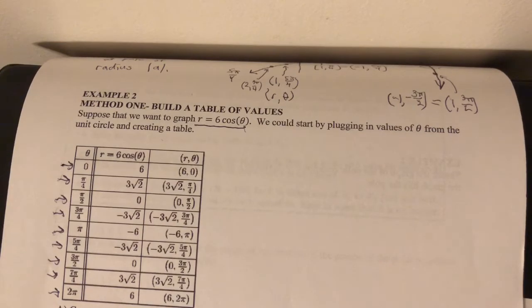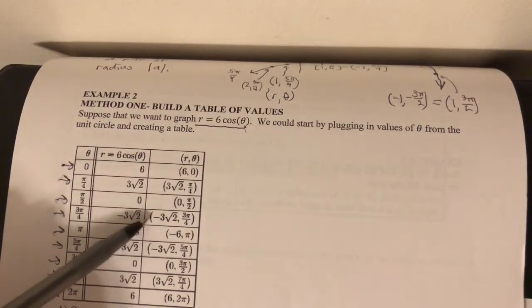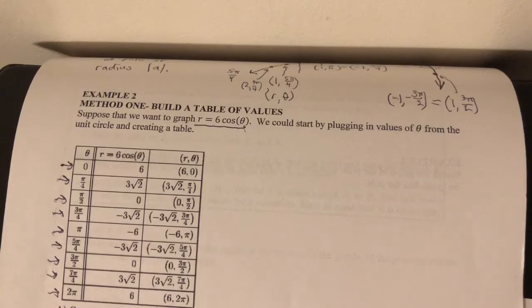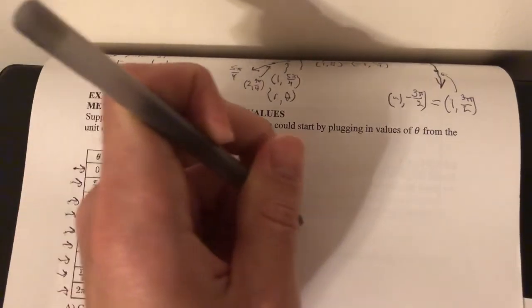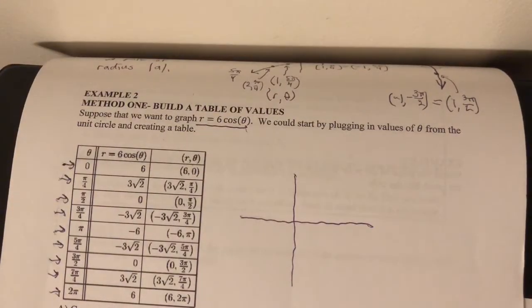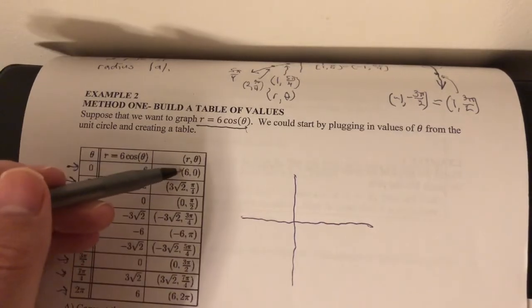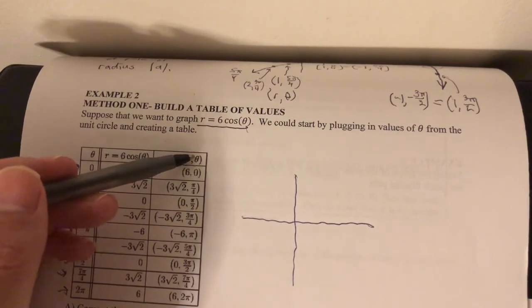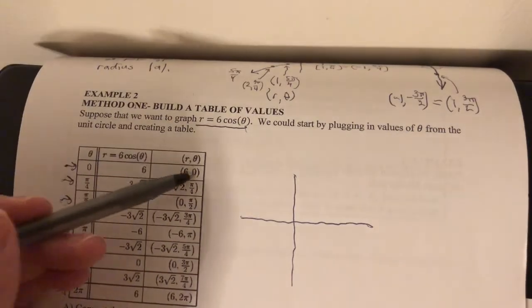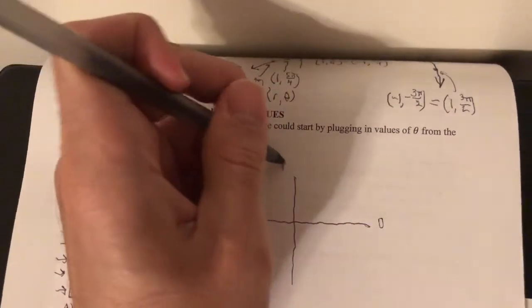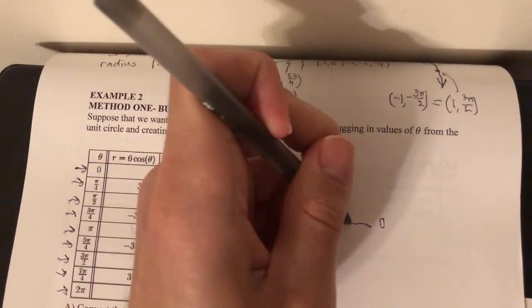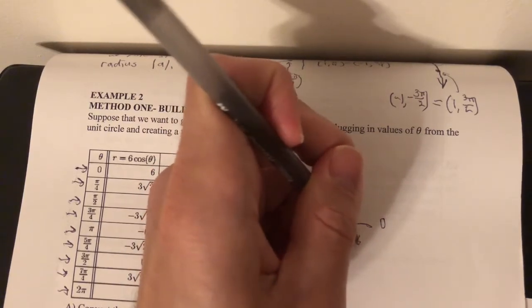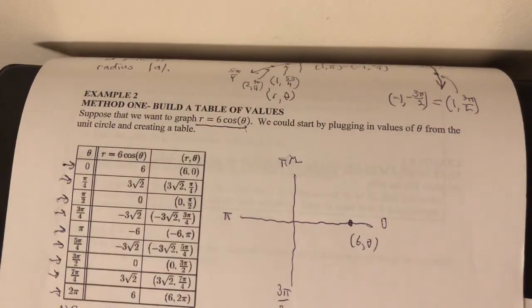The problem with this approach in polar coordinates is that as you study this table, as you go down the line, you'll notice we only have 4 distinct points. So if I try to plot these points, you'll see what I mean. So we can start with 6, 0. Remember, these are polar coordinates, so I'm going 6 units out in the 0 direction. So if I label my quadrantal angles here real quick, say 6 units out in the 0 direction.